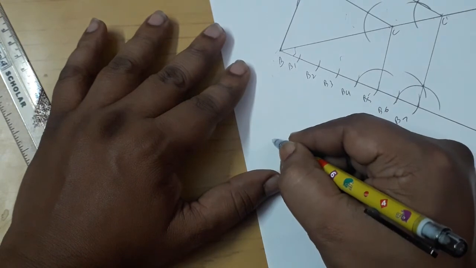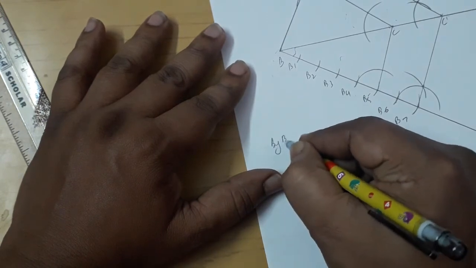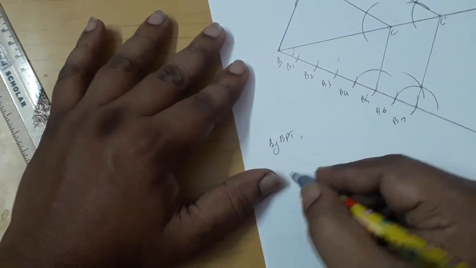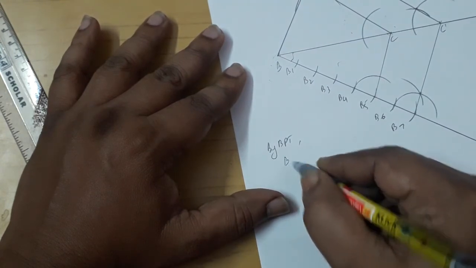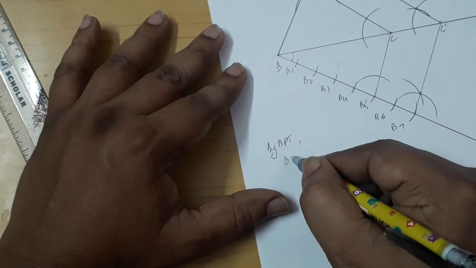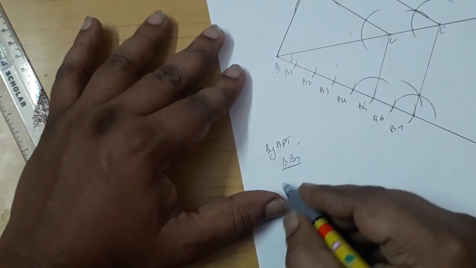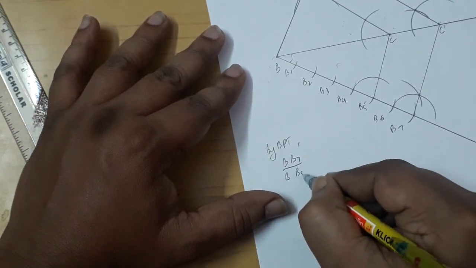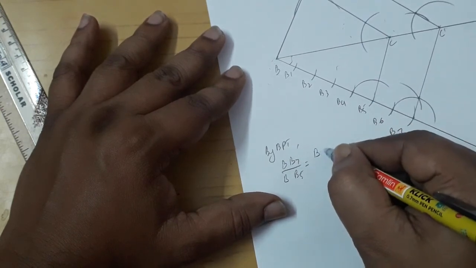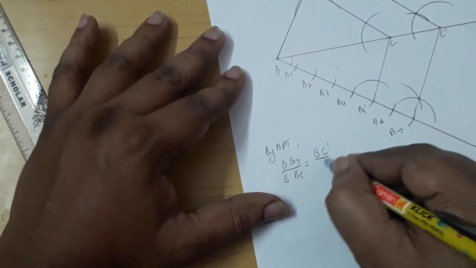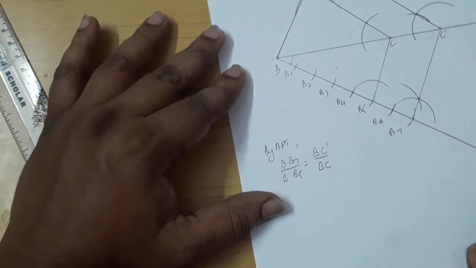So by BPT we can say that B7 upon B5 is equal to BC dash upon BC.